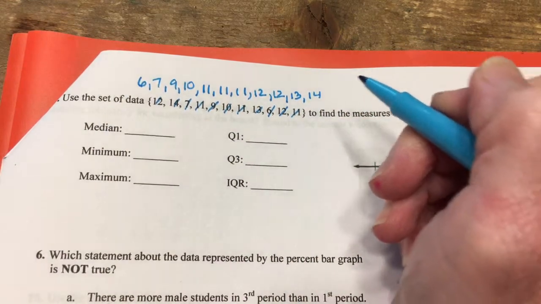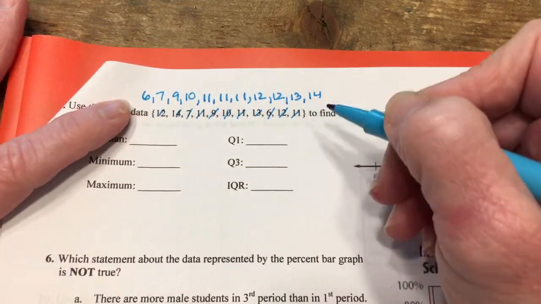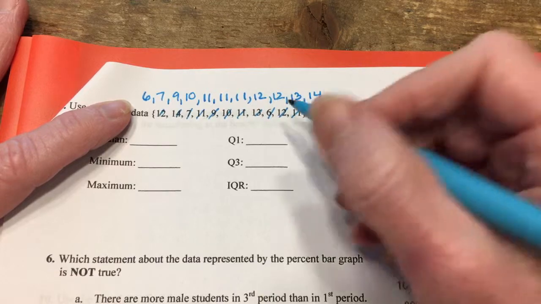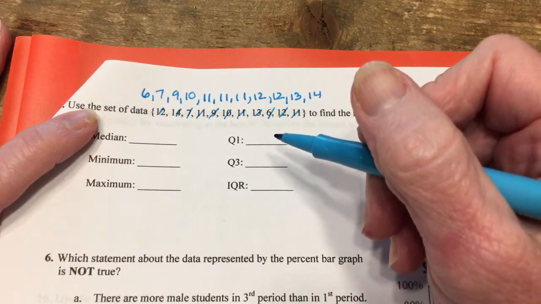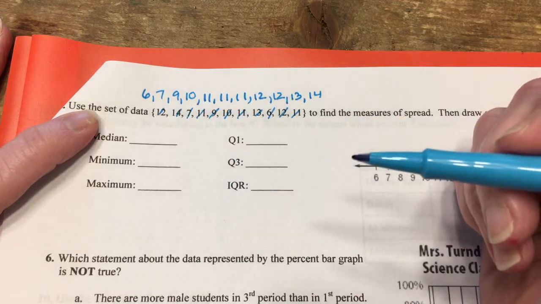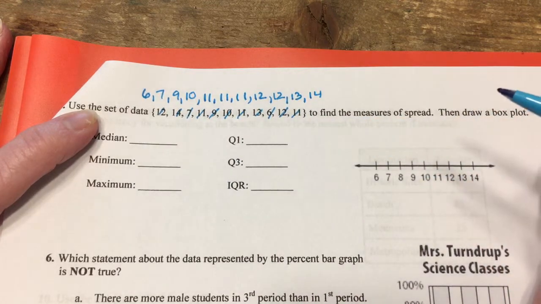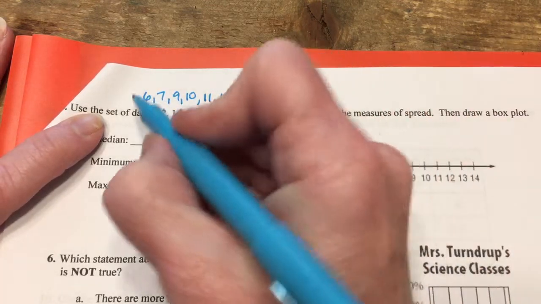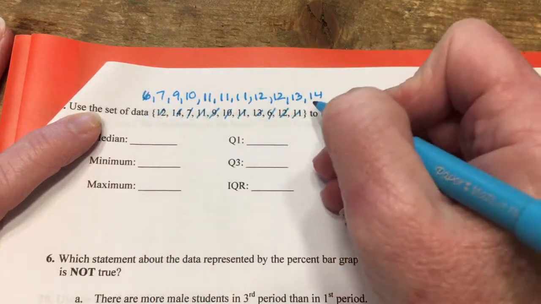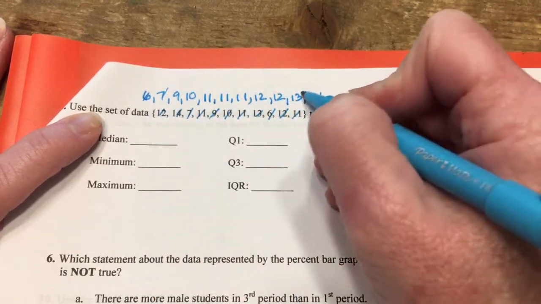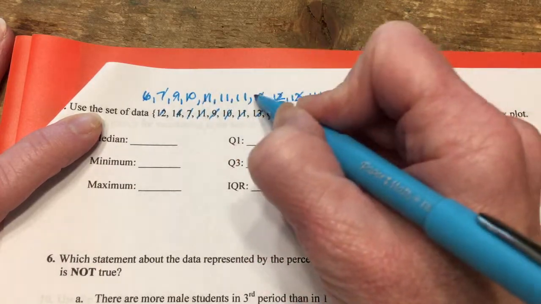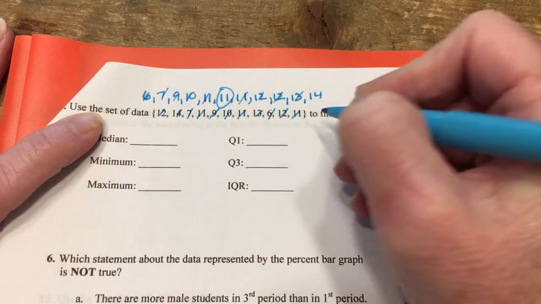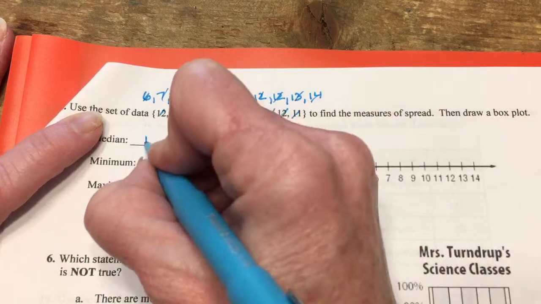It's always a good idea to check to make sure you have the right number of values, because if you don't, that's going to mess up every answer in this problem. It's all going to be thrown off. All right, so the median is the middle, so I'm doing first and last. All right, and I get one number again in the middle, so that would be 11.